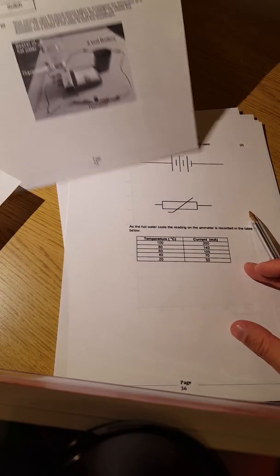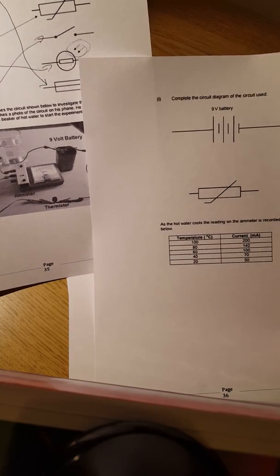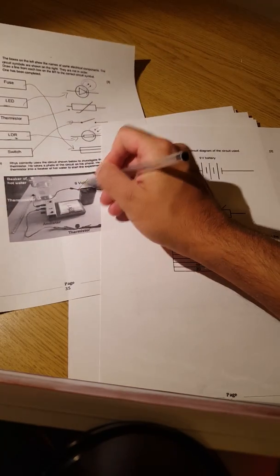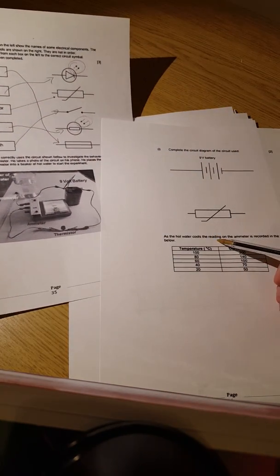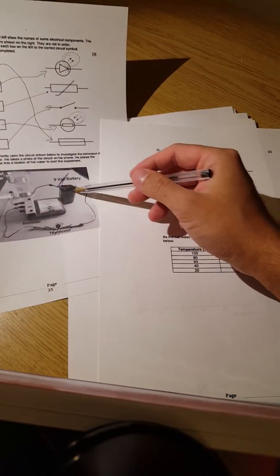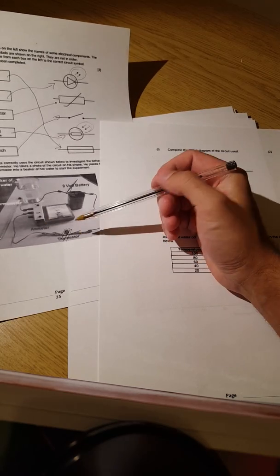Now, it's easier to hold them next to each other. So, there's two 9-volt batteries, 9 volt, 9 volt. Let's cross that one off. Thermistor, thermistor. Cross that one off. Now, if we follow this around, the only thing left to draw on is an ammeter.